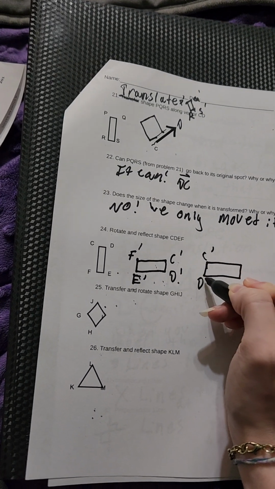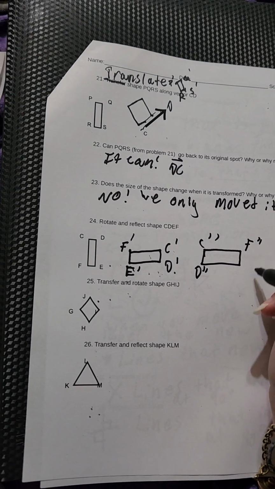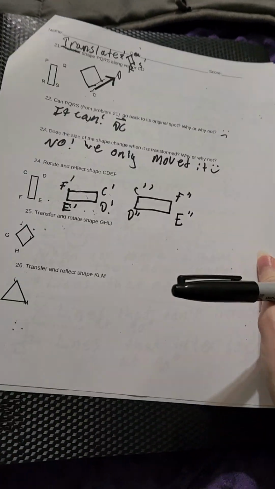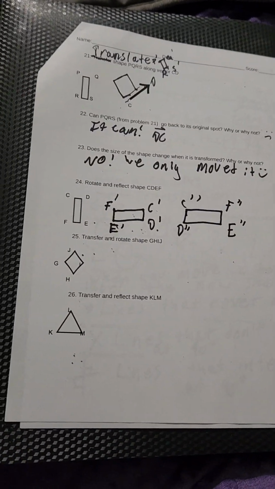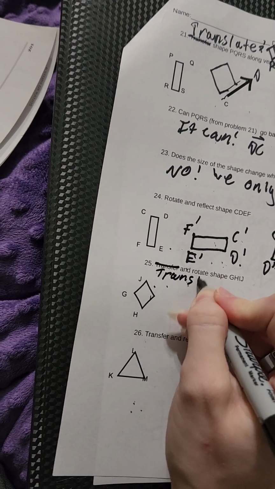So it's going to look like C prime. D, actually, it'll be double prime. F double prime. And then E double prime. Transfer. Cross that out. Translate.